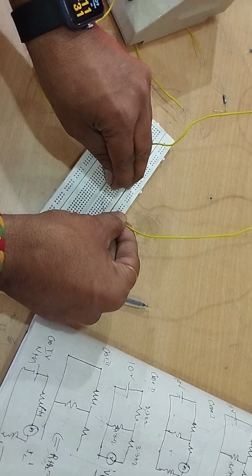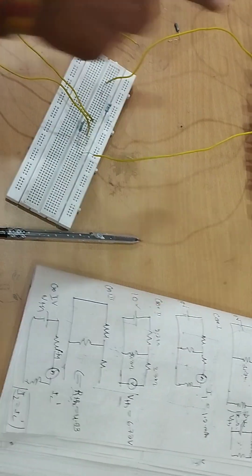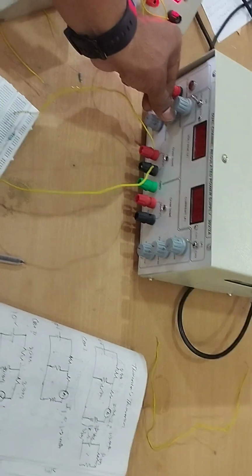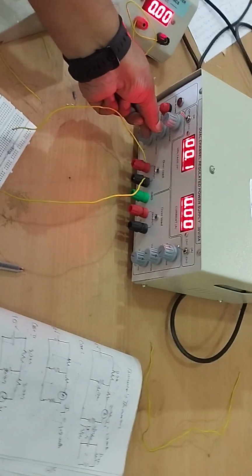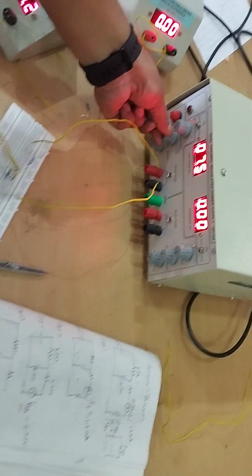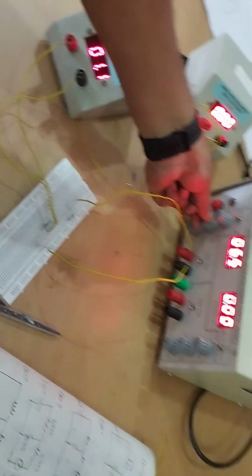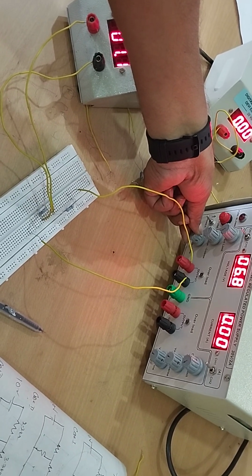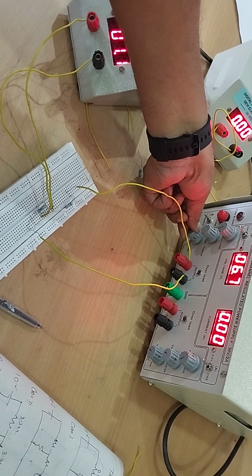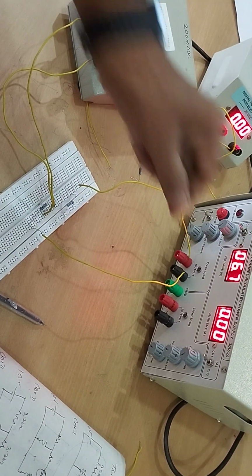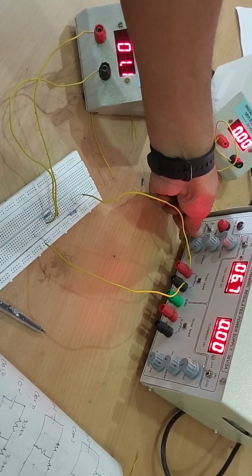So what is the voltage we need to set? The input voltage should equal 6.77, not 10 volts. So make sure of that. Everyone makes the same mistake by setting 10 volts and verifying the response. It won't match. See, so it is actually 6.77.